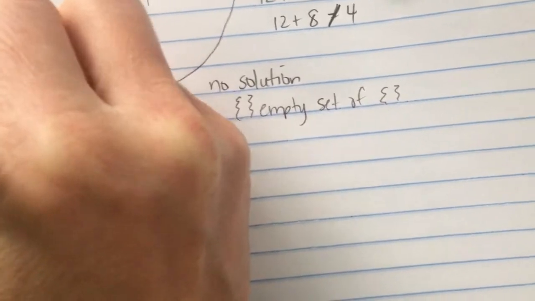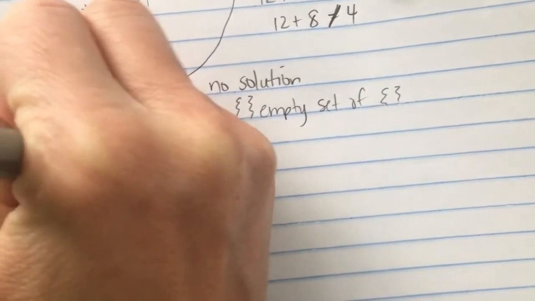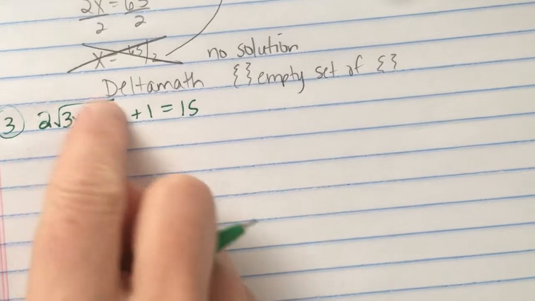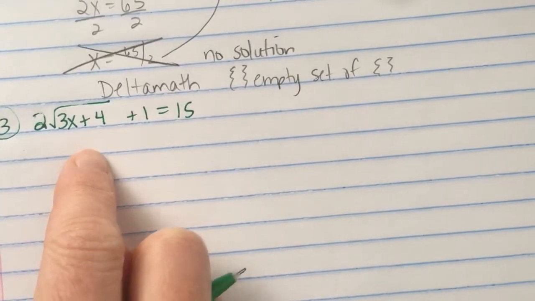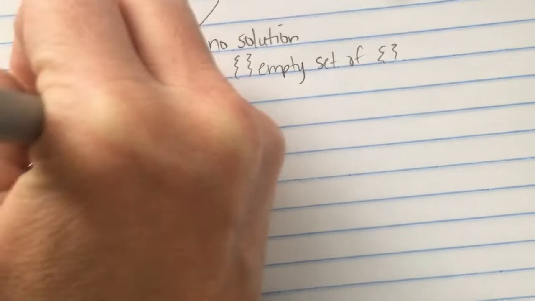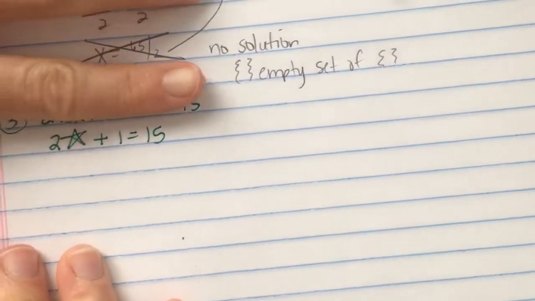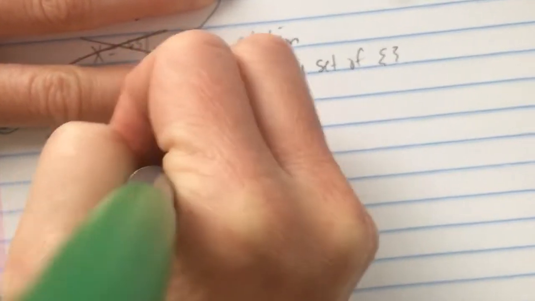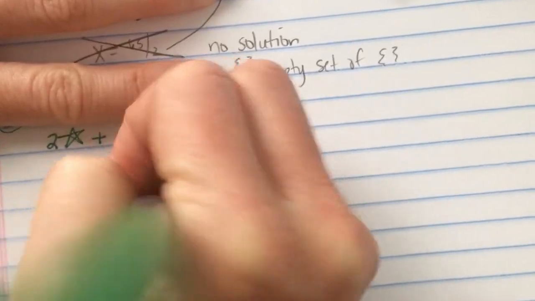Number 3, 2 square root 3x plus 4 plus 1 equals 15. Alright, so you have to get the square root by itself first. So pretend I had something like this. 2 star plus 1 equals 15. So if I was trying to get the star by itself, I would subtract 1. So that leaves me with 2 star equals 14. And I would divide by 2, and I would get star equals 7.